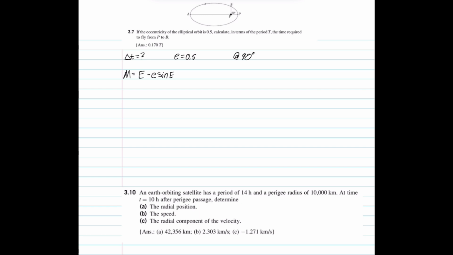And we know that we're at 90 degrees, so E is 90 degrees, but in order to use this equation, we need to use radians, so pi over 2. So never plug the degrees into this equation. And so we're plugging in pi over 2 and the eccentricity. And sine of pi over 2 is equal to 1, so that simplifies this.